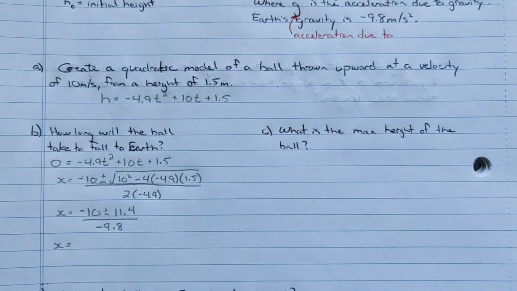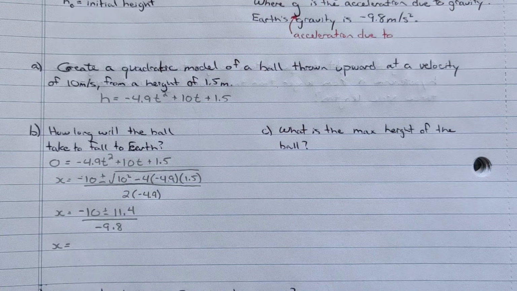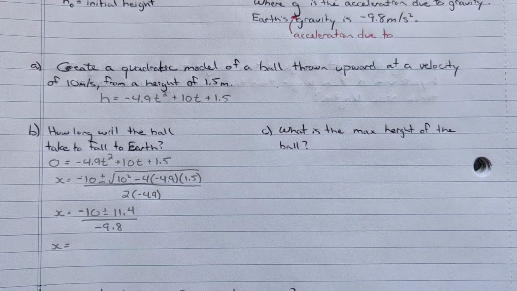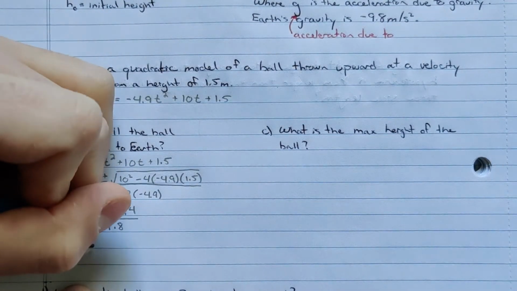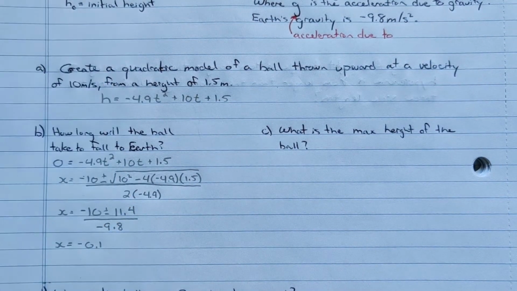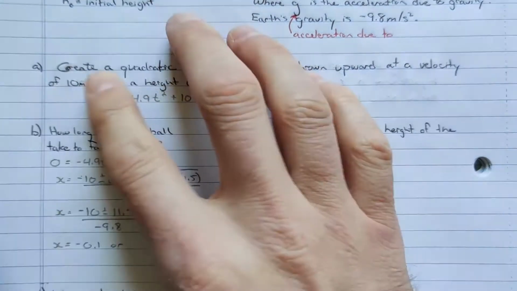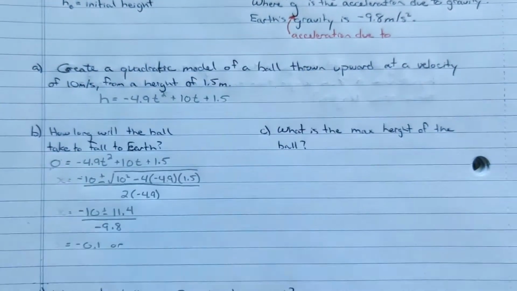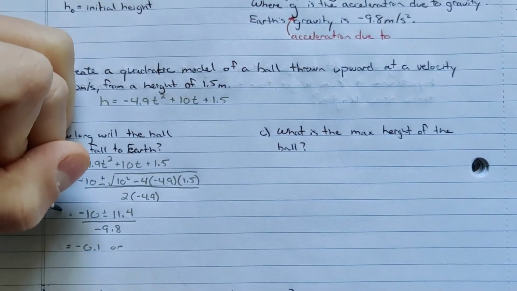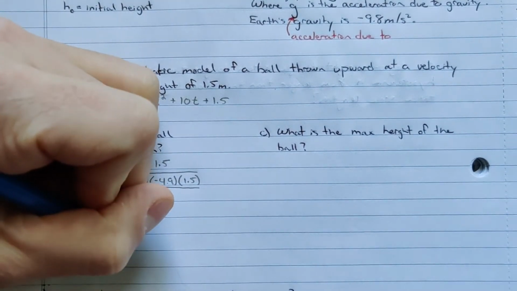Negative 10 plus 11.4 divided by negative 9.8 is negative 0.1. Actually, this shouldn't be x, this should be t, just to keep things consistent. So the time equals negative 0.1.